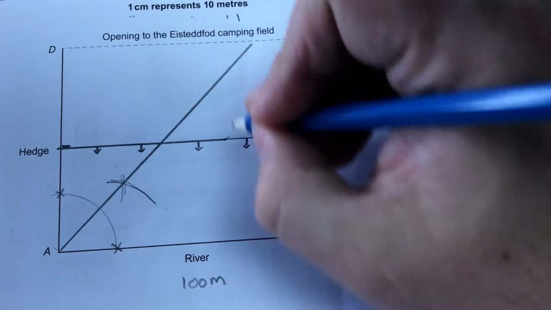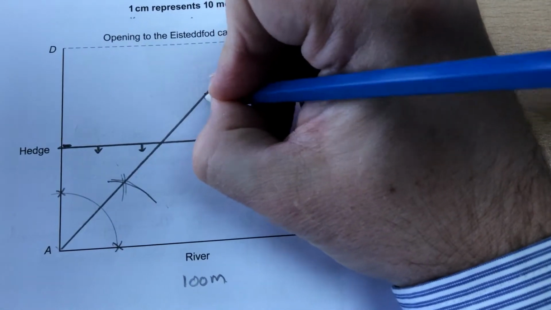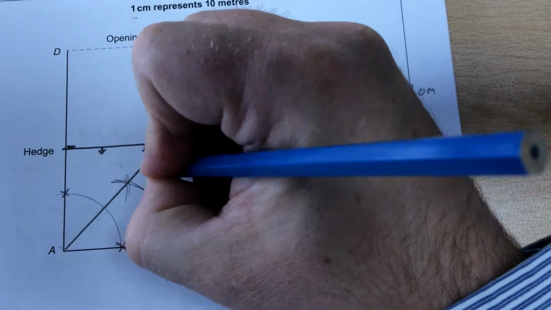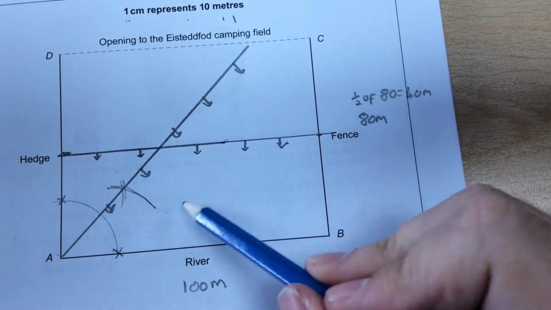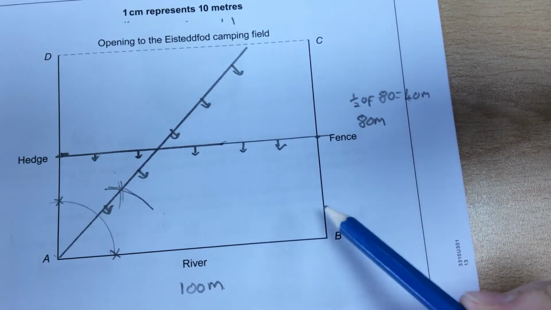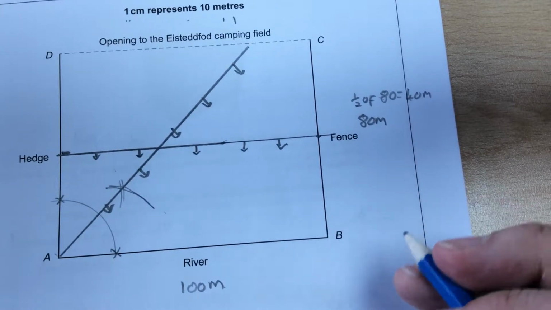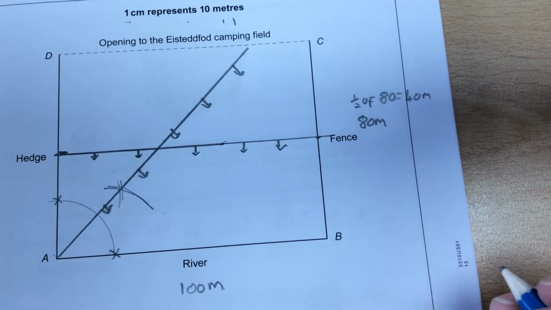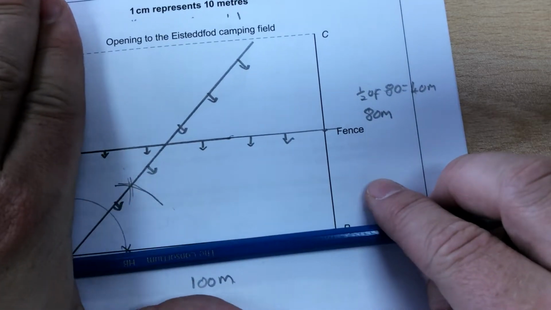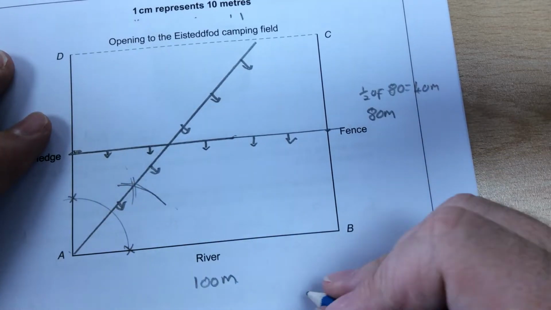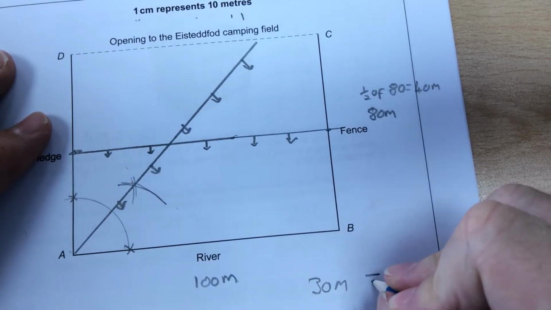So the river is this side of the line, so I know it's going to be below the line. So far, looking at that, it's going to be in this little section here. And we've got one more rule. More than 30 metres from the corner of the field where the hedge meets the river. So the hedge meets the river here. So 30 metres is 3 centimetres.